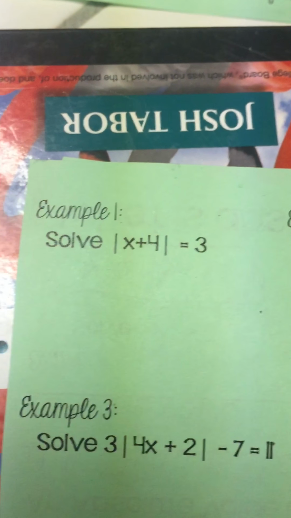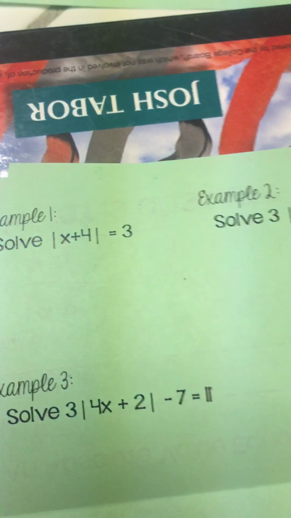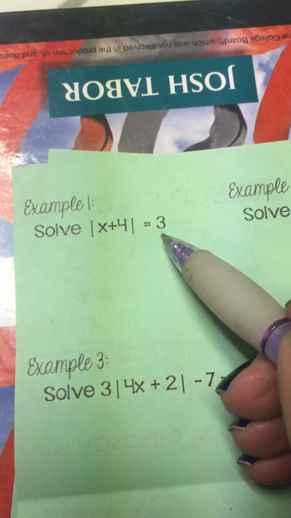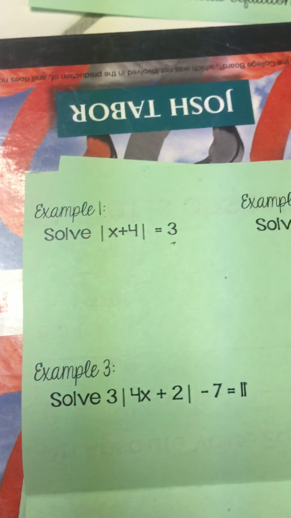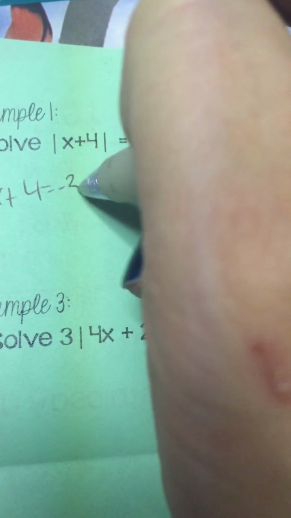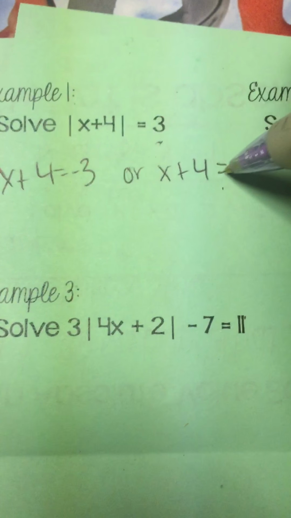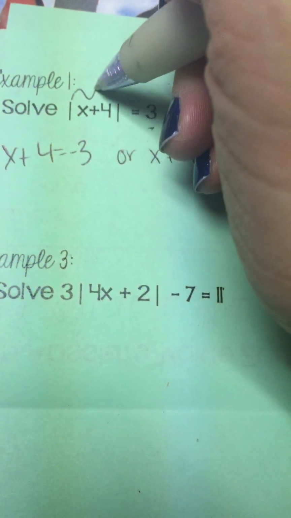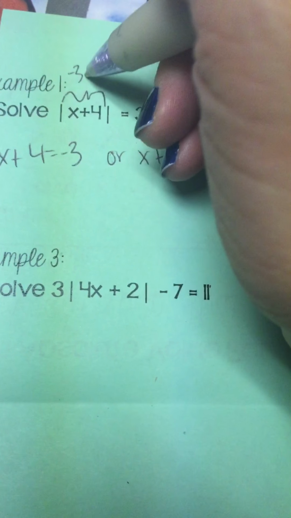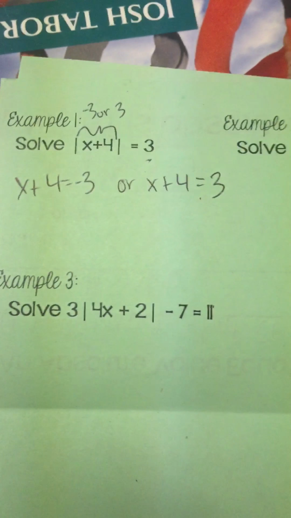So example 1, we want to solve the absolute value of x plus 4 so that it equals 3. We know that this 3 is the number of spaces away from 0. So we're going to split this up into two equations because really x plus 4 can equal negative 3, or x plus 4 can equal positive 3. If this whole thing on the inside equals a negative 3 or a positive 3, the absolute value will result in the answer of 3.